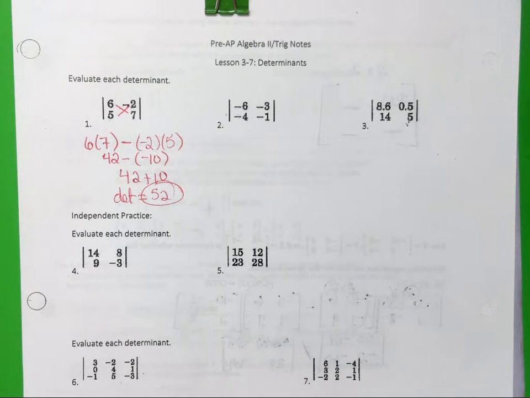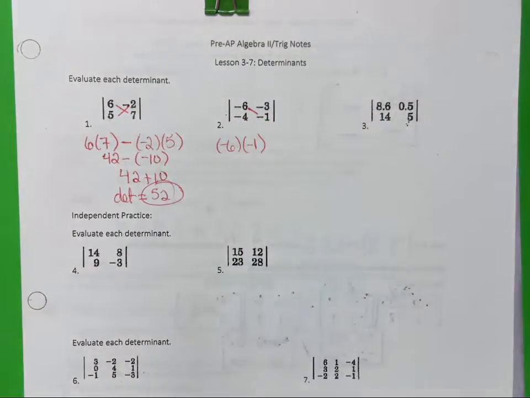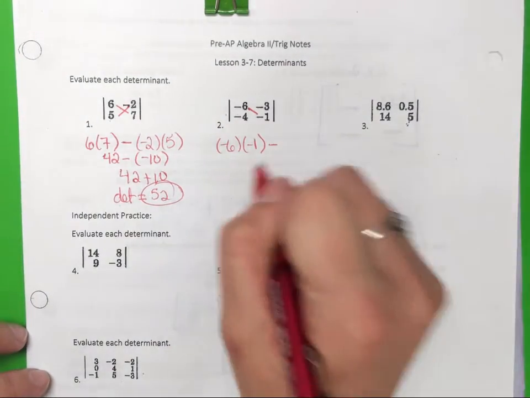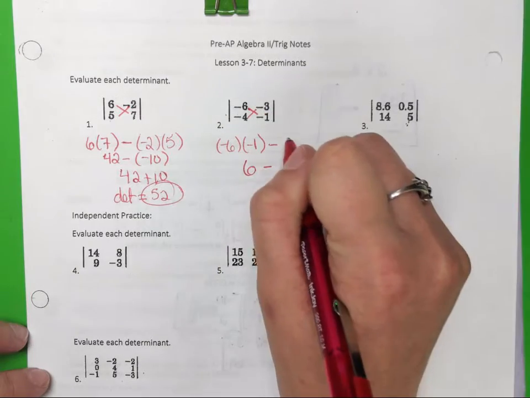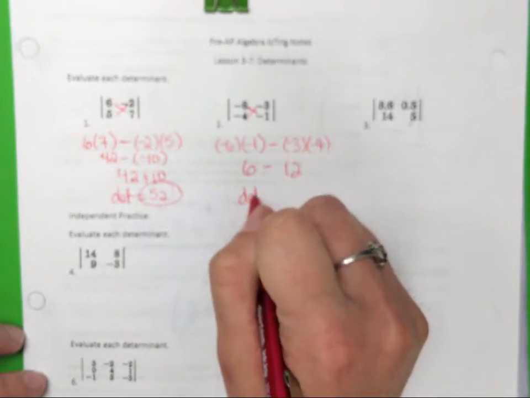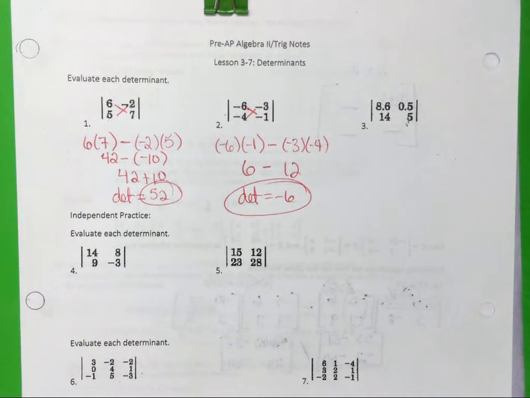All right, number 2 is the same thing. You got to go from left to right. So which ones am I going to multiply first? There you go. Do you have to write that every time? No. You can go ahead and write 6 if you want to, okay? Then we're going to subtract, and we're going to do negative 3 times negative 4, which is 12. So the determinant is negative 6. Y'all okay?